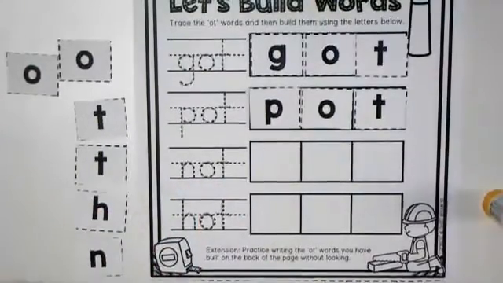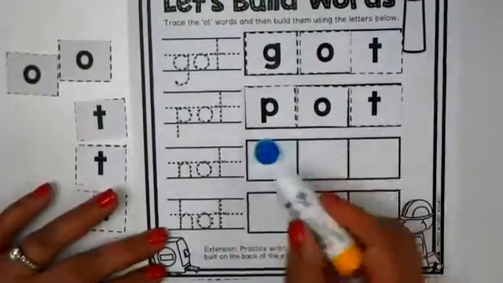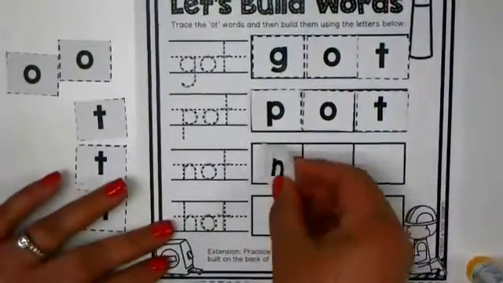Okay, now let's take a look at our next word, ought, not. And remember, this is not the word knot, like if you tied a string into a knot. This is a word of something we shouldn't do. We should not go up the slide because we could get hurt, right? We always go down the slide. So the first letter we need is the letter N. Oops, trying to use the rest of my glue there and it keeps falling out.